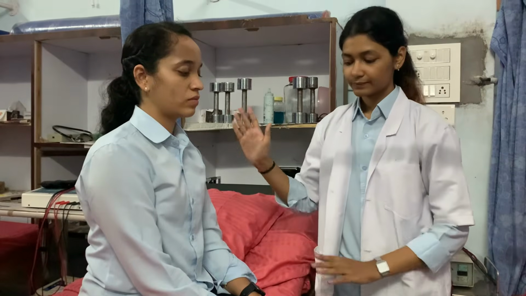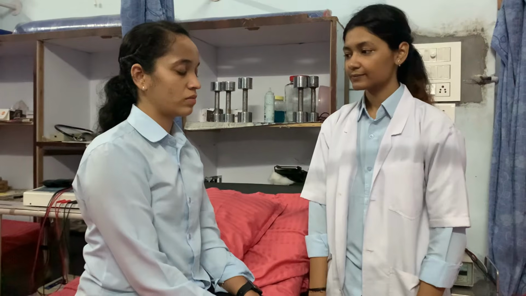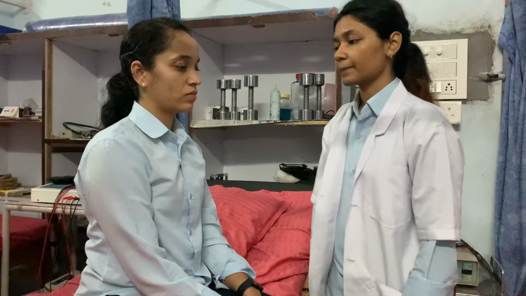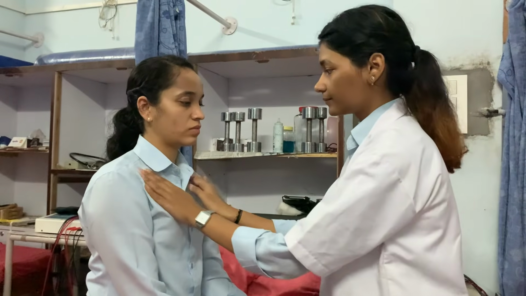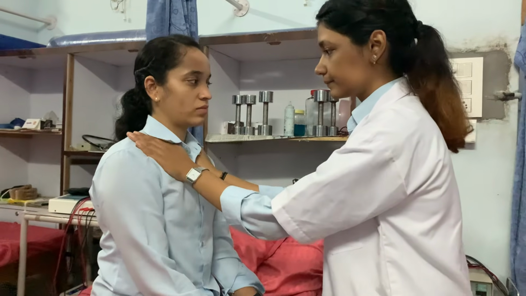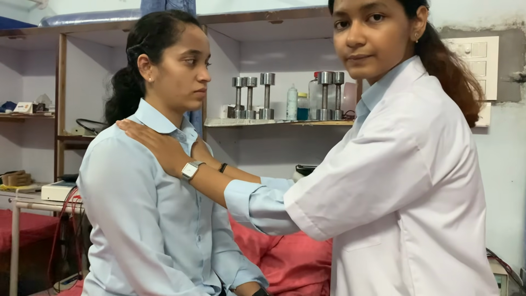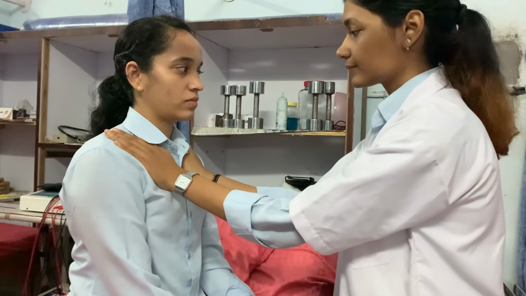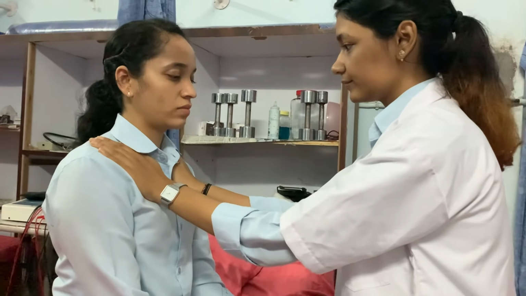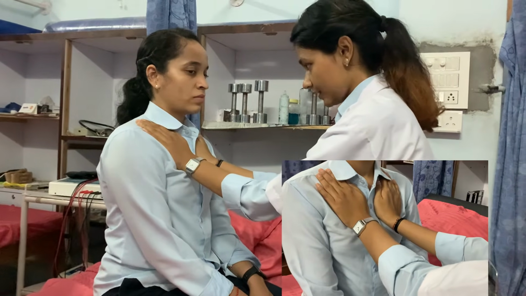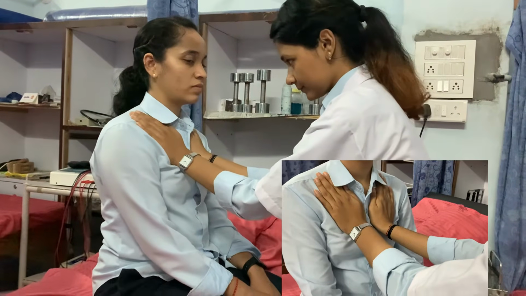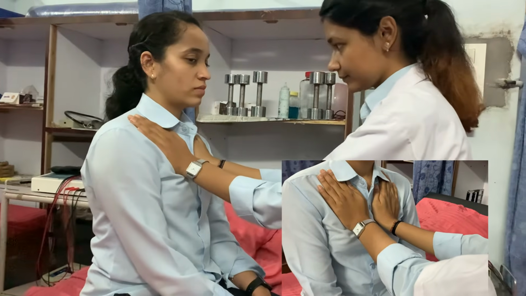So now I will tell you about segmental breathing, and in that our first one will be apical breathing. For apical breathing, the patient will be in a seated position and I will apply both my hands on the apical region of the lung. I will apply my hands in a diagonal fashion. You can see my hands are in a diagonal position. So now when the patient inhales, I will resist those muscles, and when the patient exhales, I will assist that motion. This thing you need to understand.